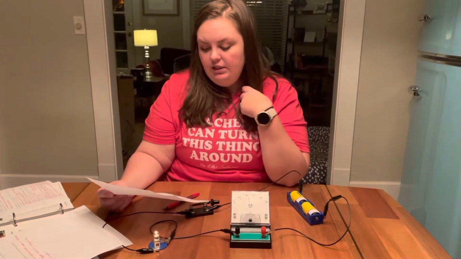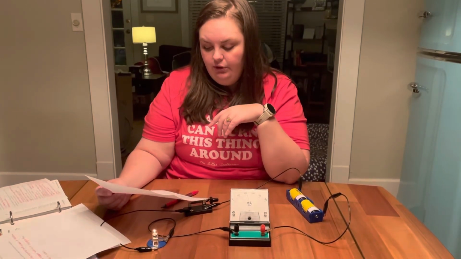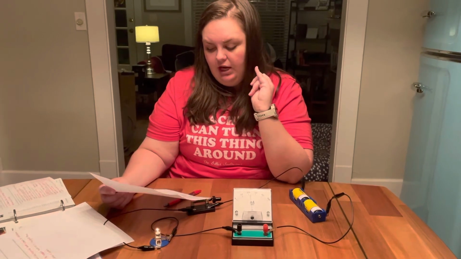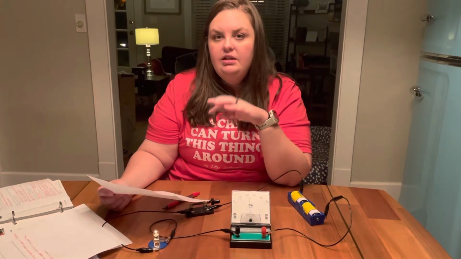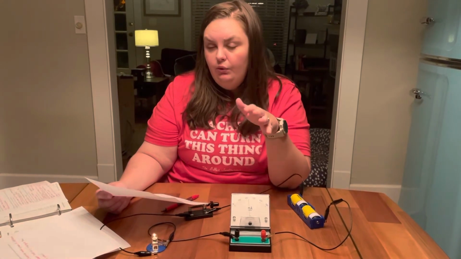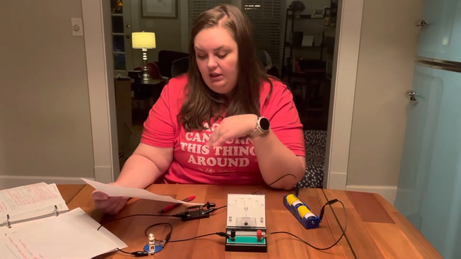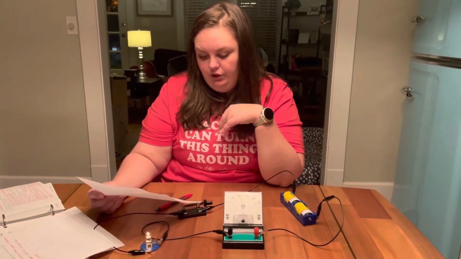Number 14 says, if the data collected does not provide evidence to support your claim, what experiments must be performed to gather evidence necessary to support it? So that's going to depend on what your claim was. So you would need to formulate that answer on your own. And again, if you need to pause this for a second, you can, and then come back.